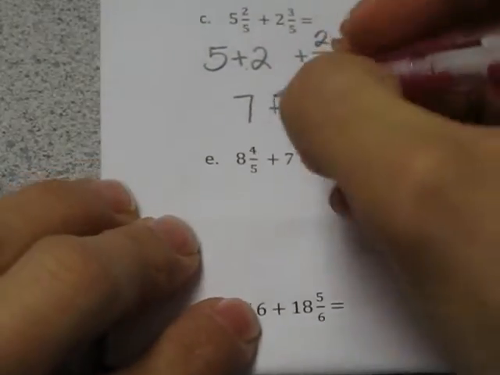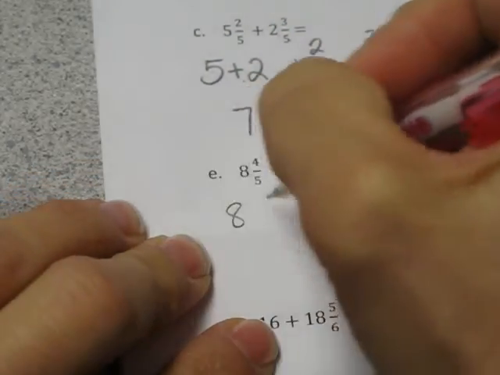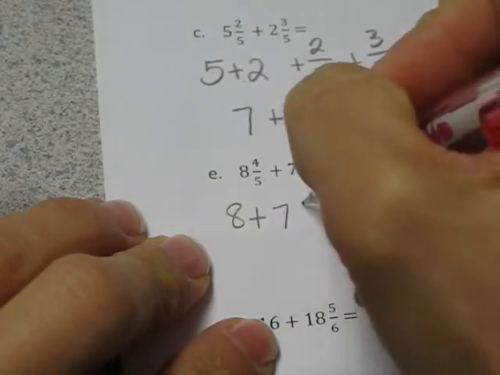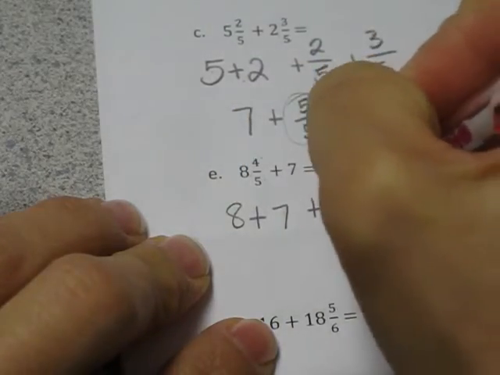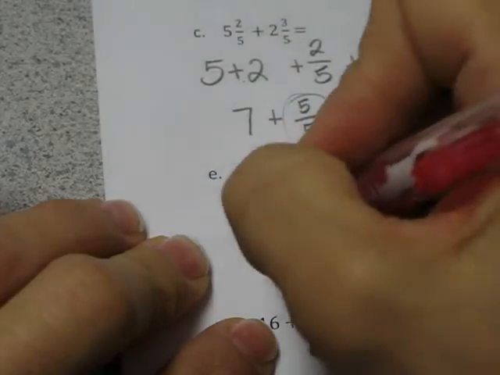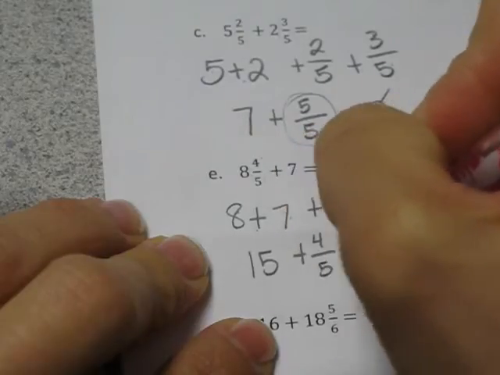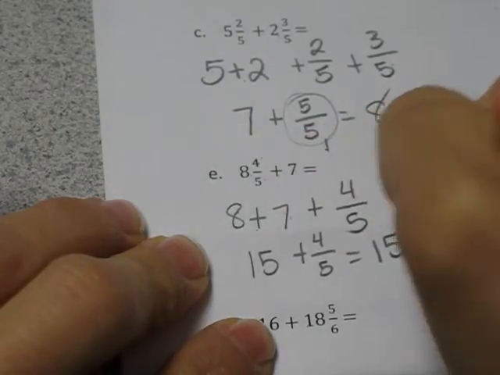E, 8 4/5 plus 7. I'm going to pull out my whole numbers. 8 plus 7 plus my 4/5. 8 plus 7 is 15. 15 plus 4/5 equals 15 4/5.